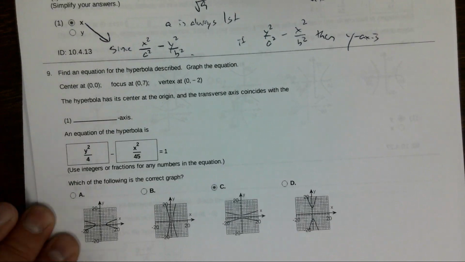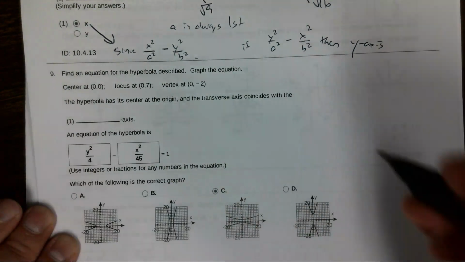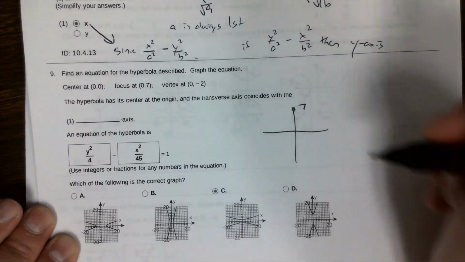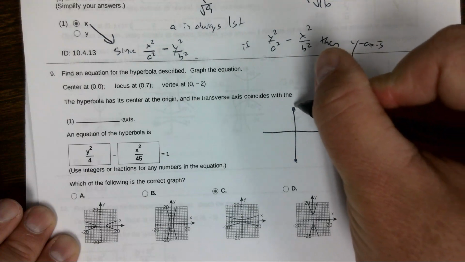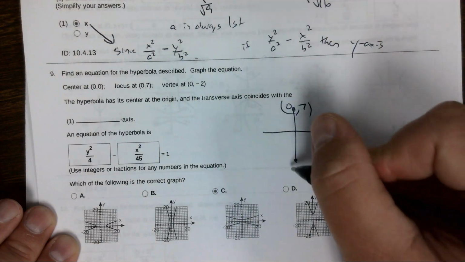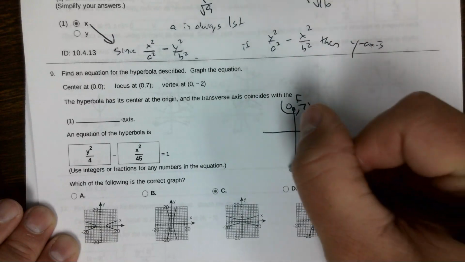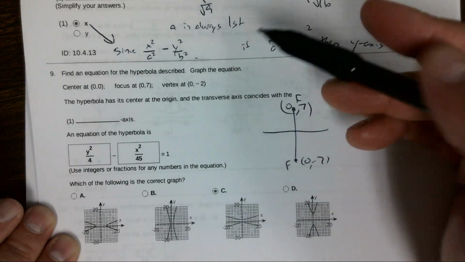Okay, so now you actually get into a little bit of the harder problems. For your focus, they're telling you 0, 7. So that's 7 up. That's 0, 7. And this one's 0, negative 7. That's your focus. And then the vertex is at 0, negative 2.